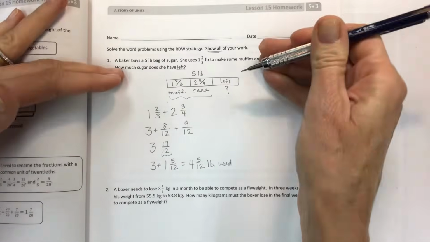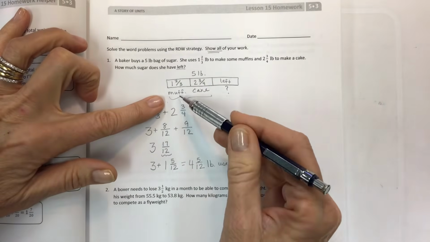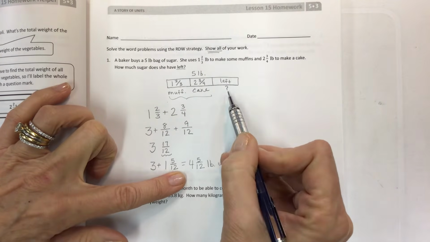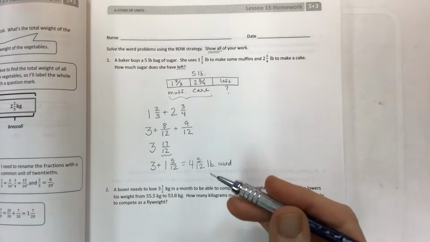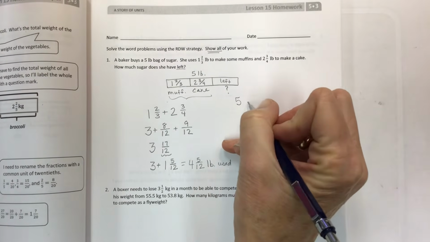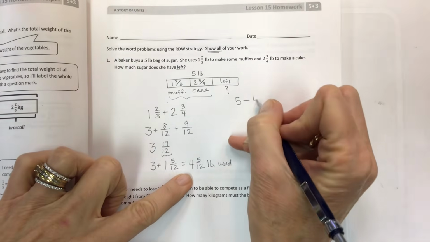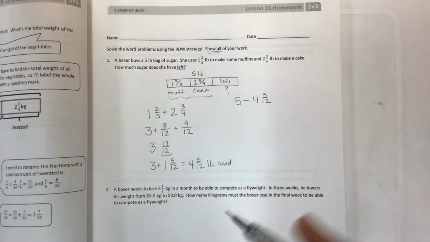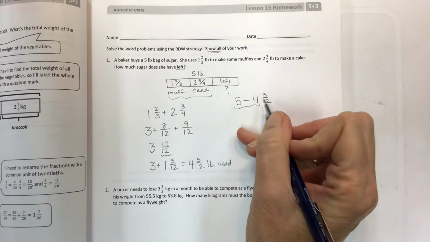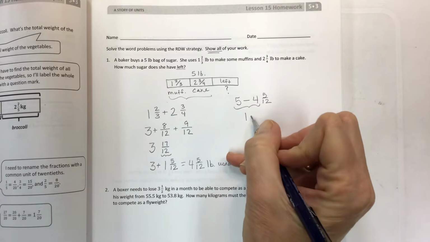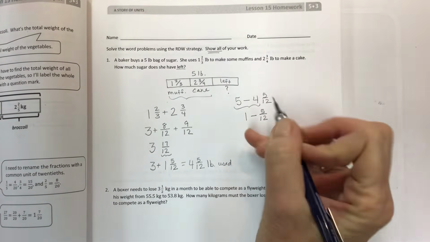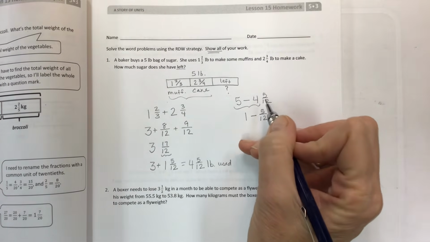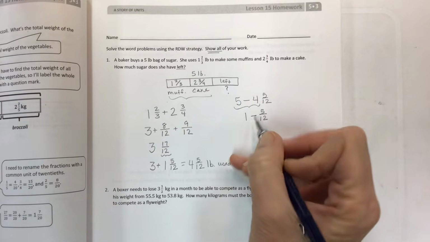Okay, now again, go back up and see, well, what did I just find out? I found out the muffins and cakes, pounds of sugar used. That does not give me the answer here. So this is a multi-step word problem. Now we're going to take our 5 pounds and remove the 4 5/12 pounds that were used. That's our second step, and this can be a 2-step process. 5 minus 4 is 1, but you still have to take away because subtraction is continually moving down the number line in a negative direction. So we don't add that on, we subtract it away.